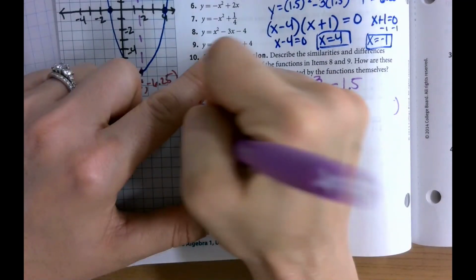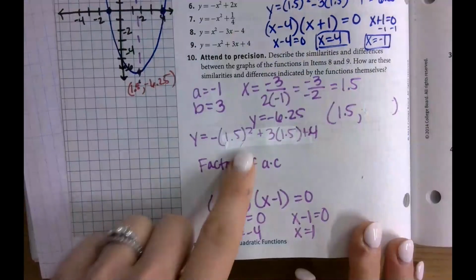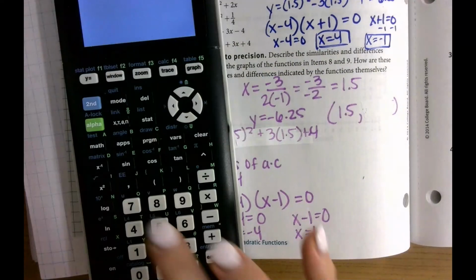So let's go back up here. 1.5 squared plus 3 times 1.5 plus 4. All right, 1.5 squared, let's type this in. Times 1.5 plus 4.